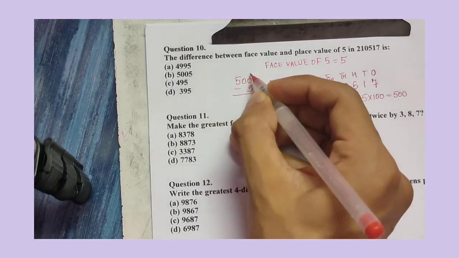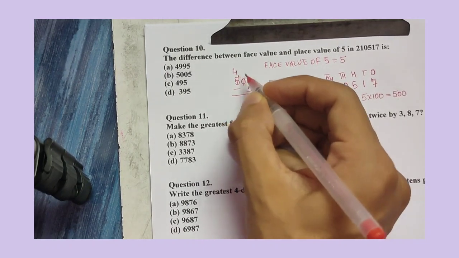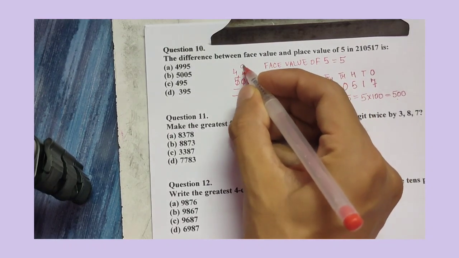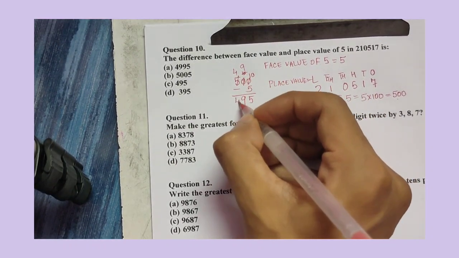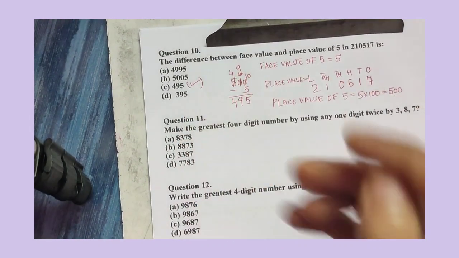Okay, now this can't be subtracted, so it will carry from here. It will become 10. Again this will carry to it, so it will become 10 and 9. So 10 minus 5 is 5, 9 and 4 as it is. So here we got option C as the correct answer.